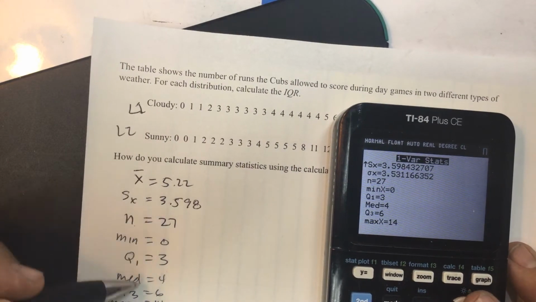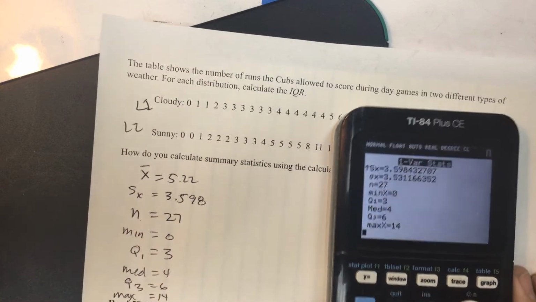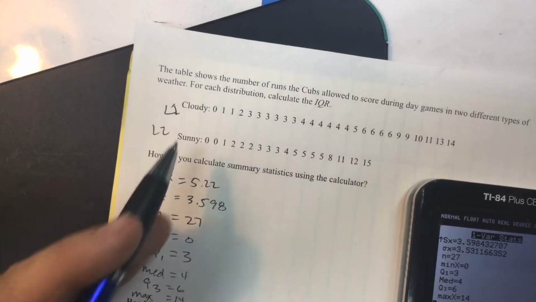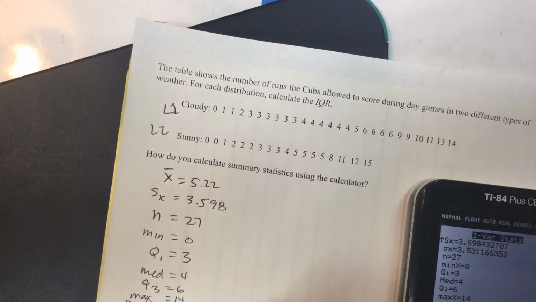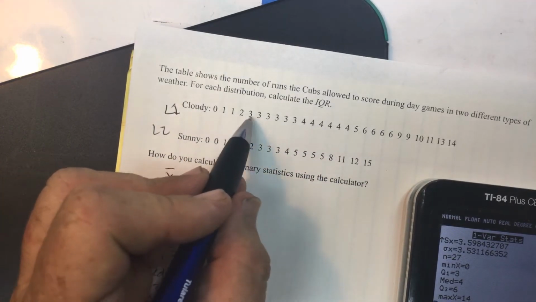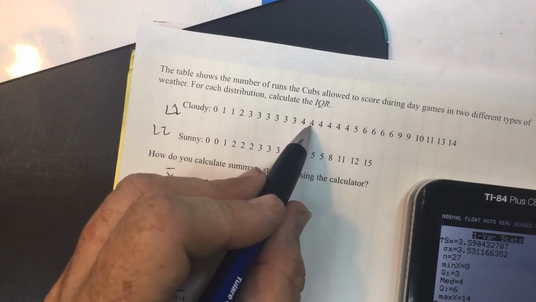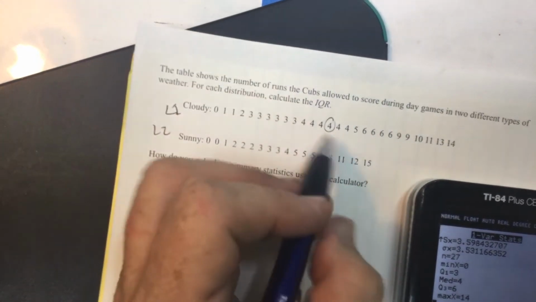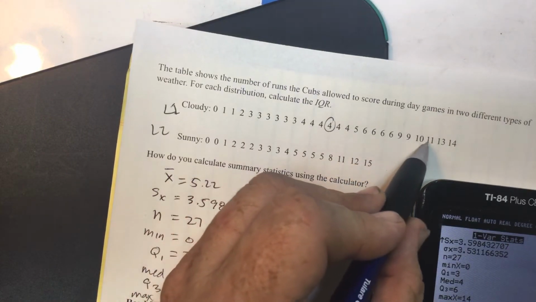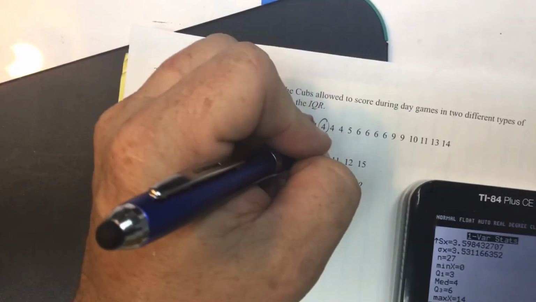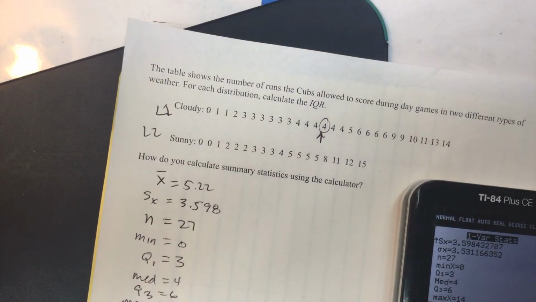So much easier to do than everything by hand. Honestly, for Q1 or for the median, you would count up and find the median number. If there's 27 of them, 1, 2, 3, 4, 5, 6, 7, 8, 9, 10, 11, 12, 13. And then there should be 13 on this side. 1, 2, 3, 4, 5, 6, 7, 8, 9, 10, 11, 12, 13. So that's how you find the median. You calculate the middle number.